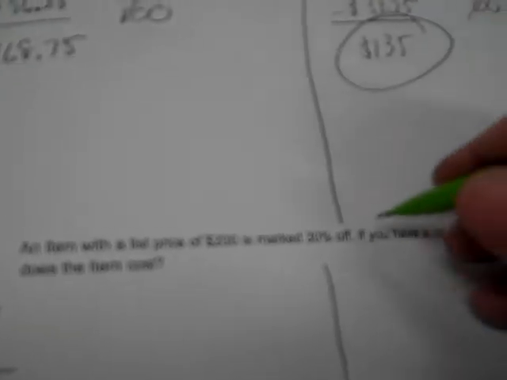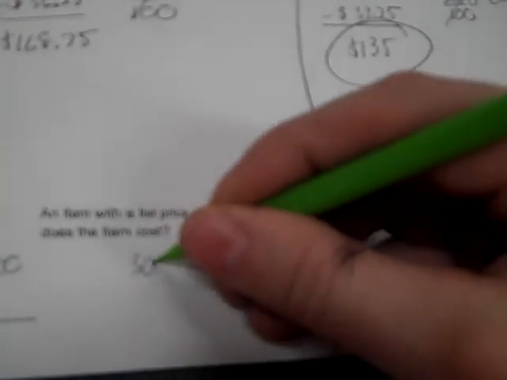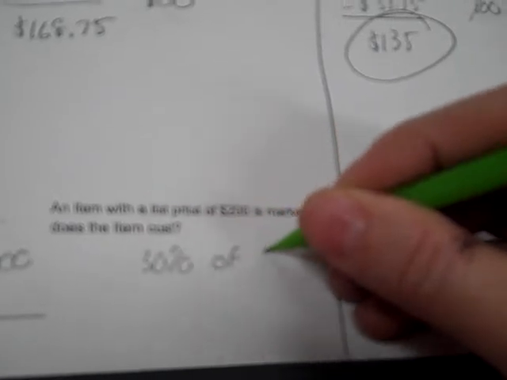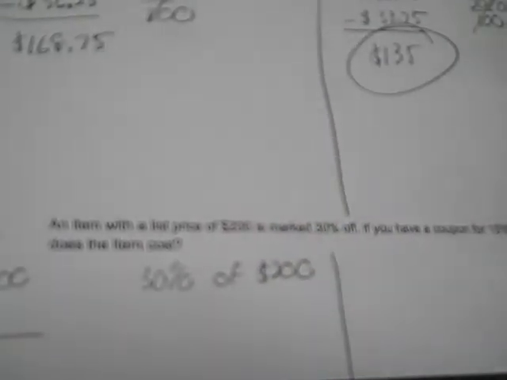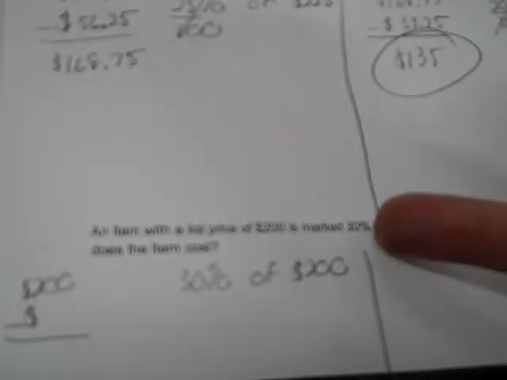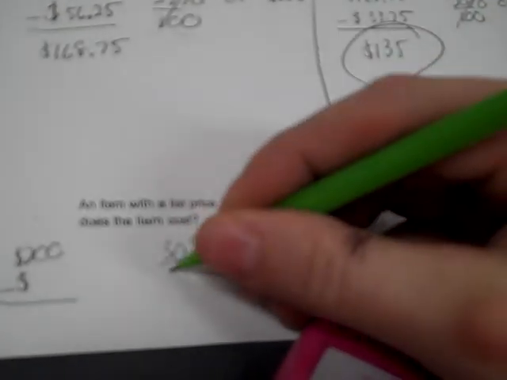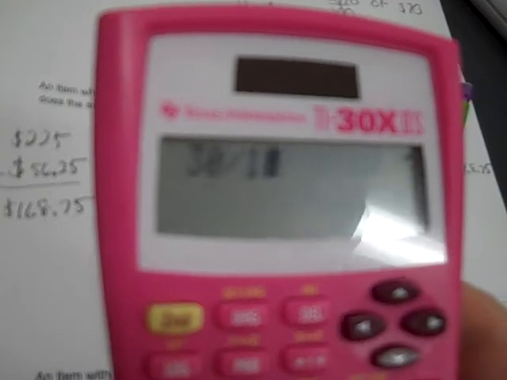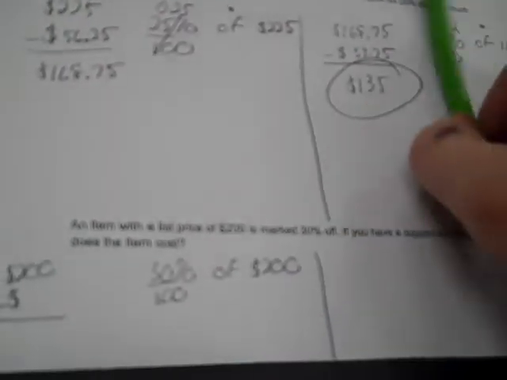Okay. How much do I subtract? I don't know. I have to find 30% of $200. You've got to find the actual dollar amount. Okay, you don't take minus 30% because that's money. You can only subtract and add things in the real world that have the same label. A percent and money aren't the same label. So divide by 100. So 30 divided by 100, 0.3.